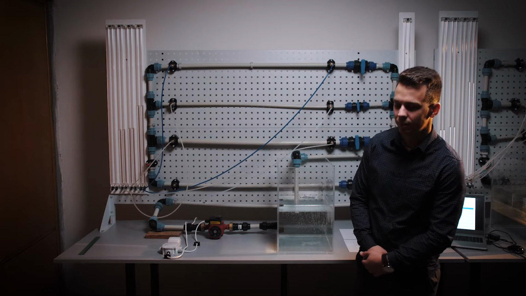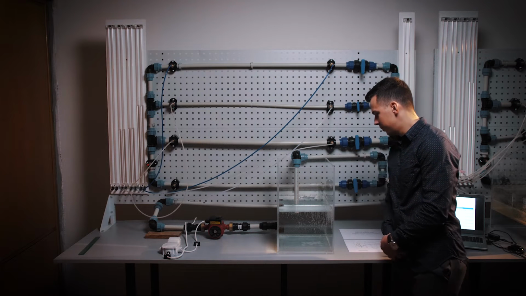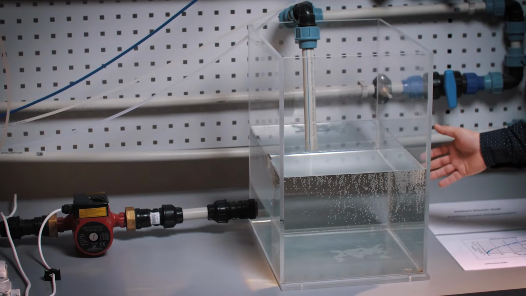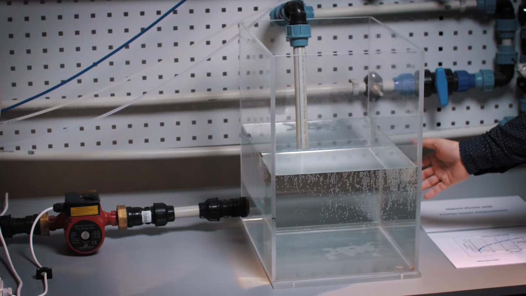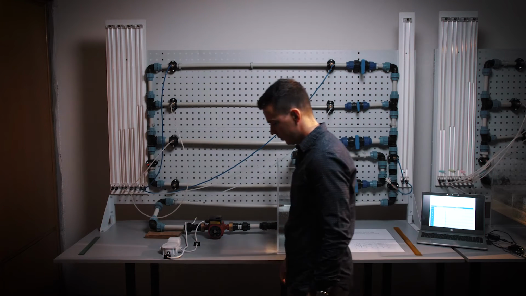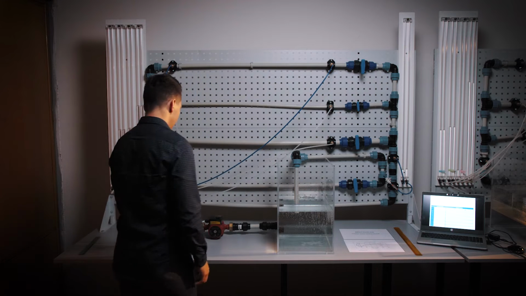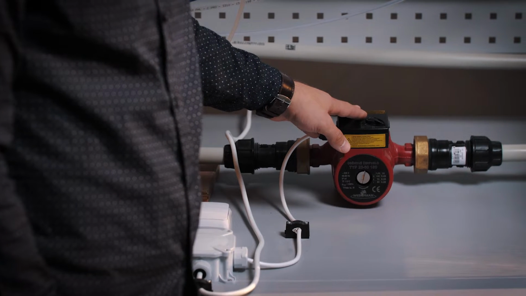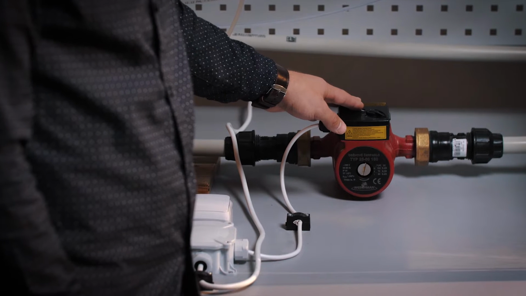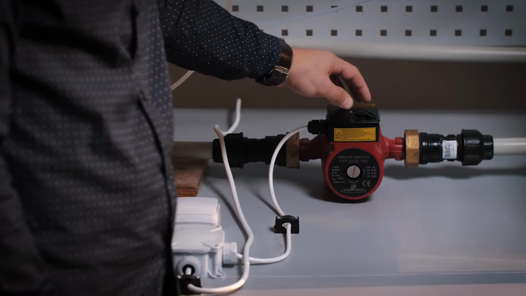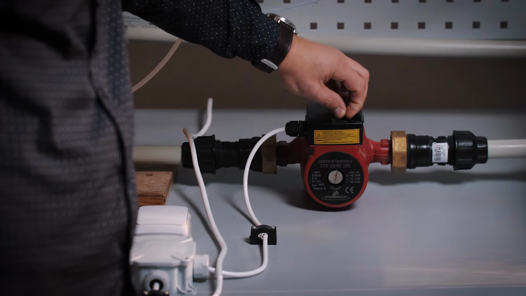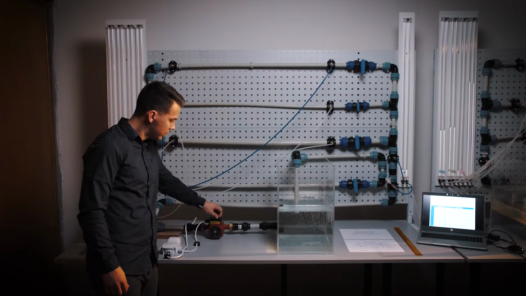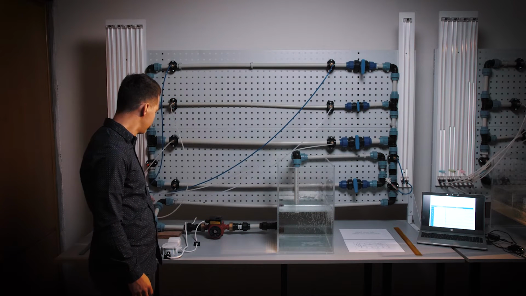We will first get acquainted with the composition of the entire hydraulic circuit. The source of the liquid is a tank with a volume of 40 liters. Water is pumped into the hydraulic circuit by a Weberman circulation pump type 2560180, the output of which can be regulated in 3 stages: 55, 70, and 100 watts. Behind the pump is a discharge pipe on which an orifice is located.